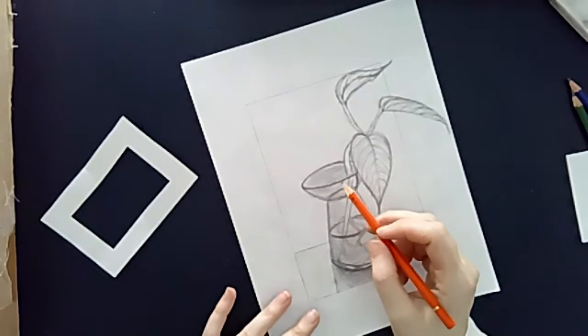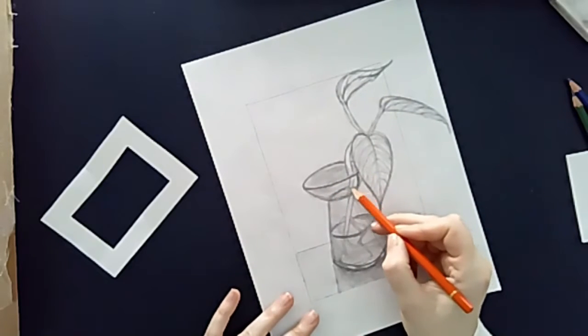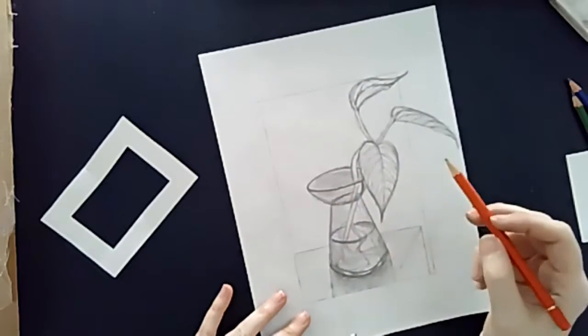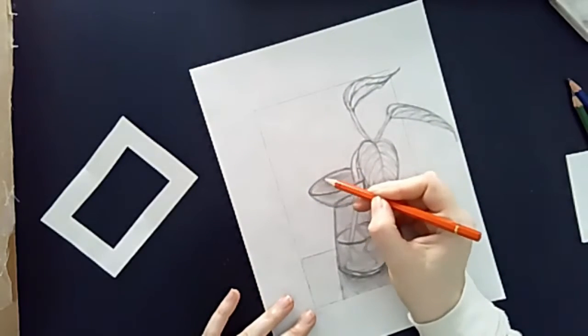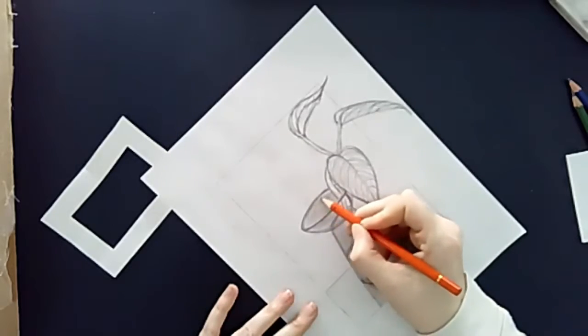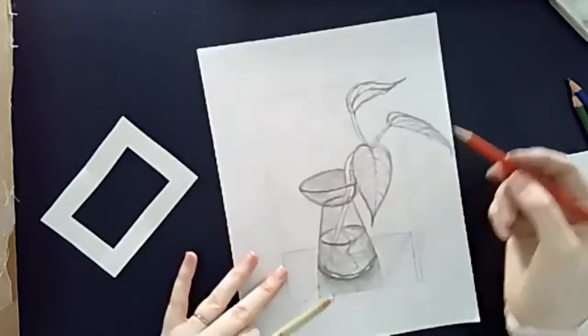There is about 10 minutes left. So if anybody wants to share, they're welcome to, or if you want to just keep working, go for it. Add in the rim of this base.